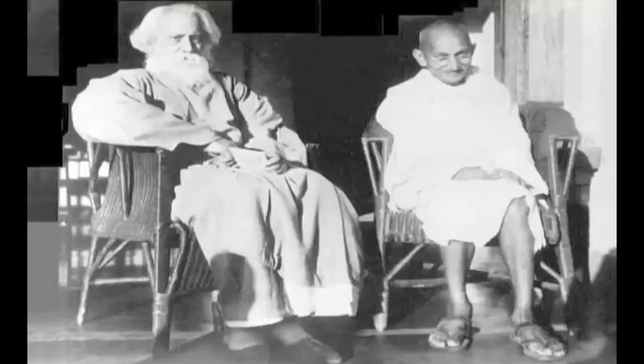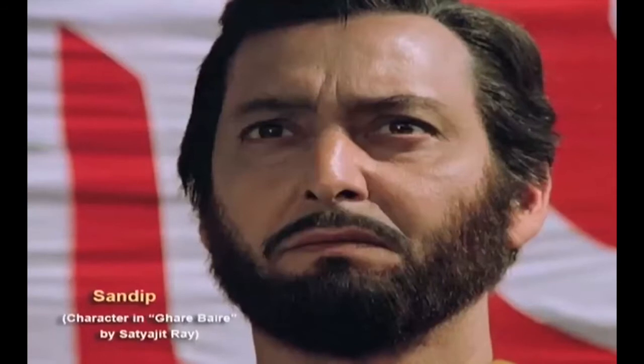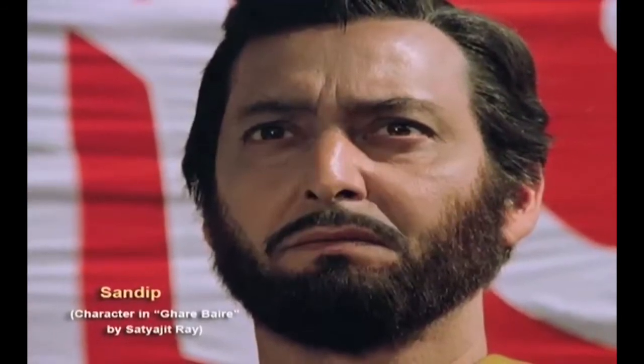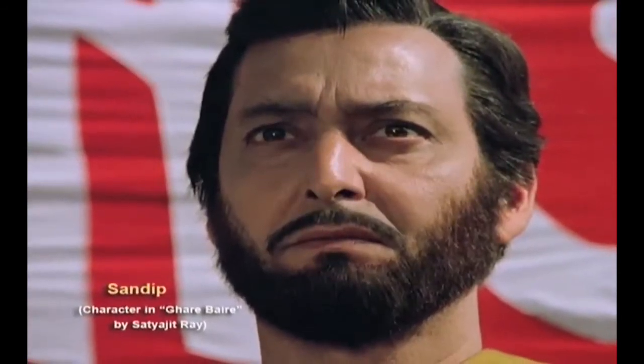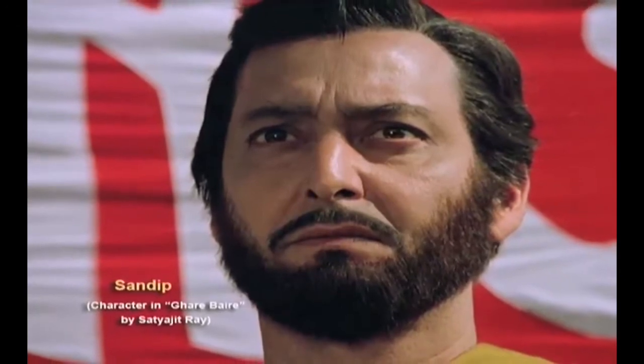There is much controversy over whether Tagore was attempting to represent Gandhi in Sandeep. Many argue that Tagore would not even venture to personify Sandeep as Gandhi because Tagore was a great admirer of Gandhi, and Gandhi always stood against violence, while Sandeep, the character in the novel, doesn't hesitate to use violence to get what he wants.